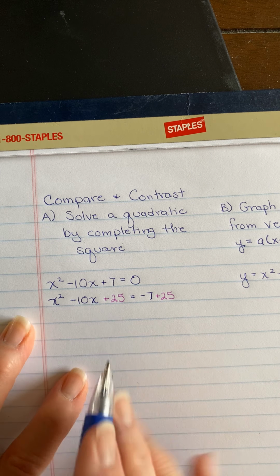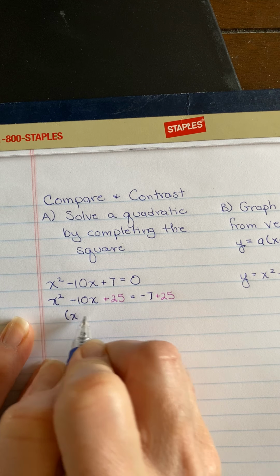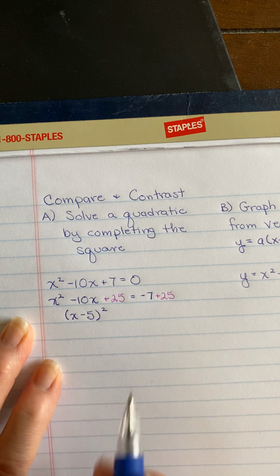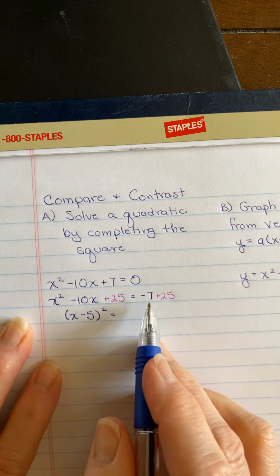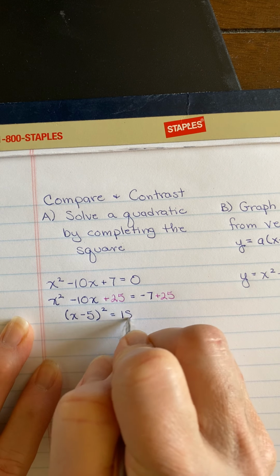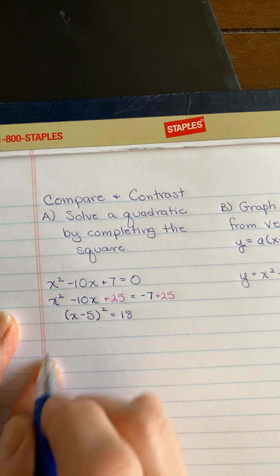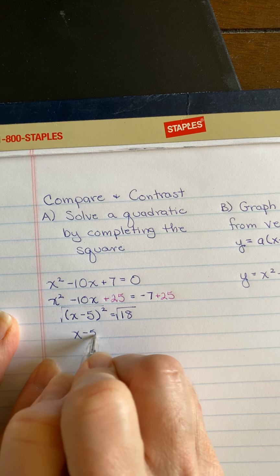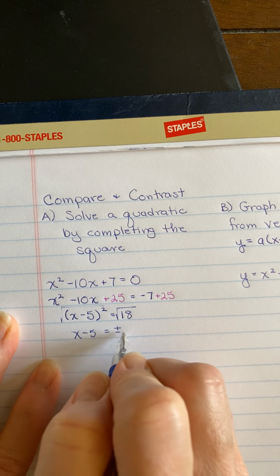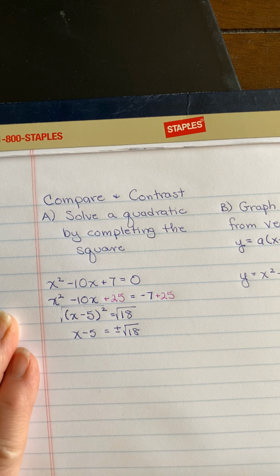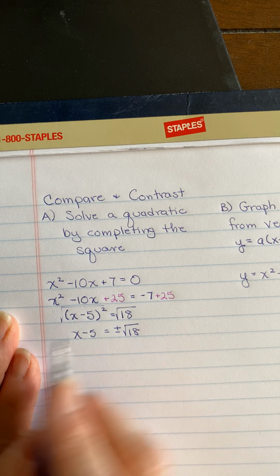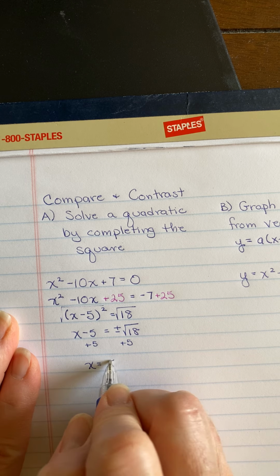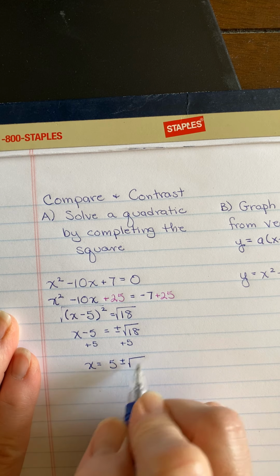Now we are going to factor this, write this as a binomial square, a perfect square. Combine those two: 25 minus 7, I think that's 18. And now to solve this, we would square root both sides. This becomes x minus 5, and this becomes plus or minus the square root of 18. We're still solving for x, so we have to add 5 to both sides, and we get x is equal to 5 plus or minus the square root of 18.